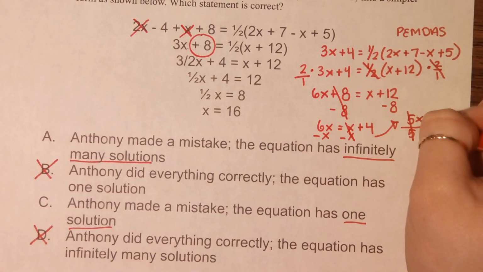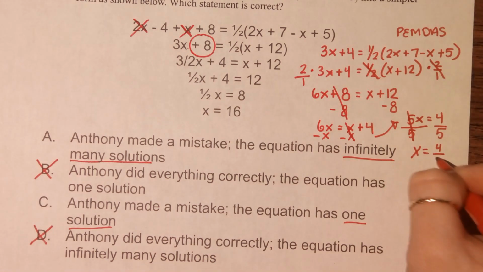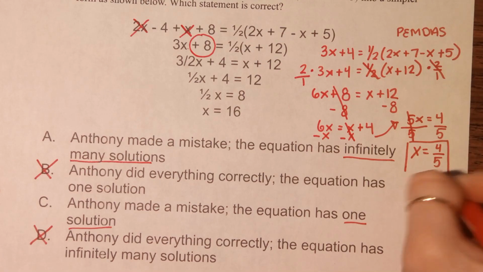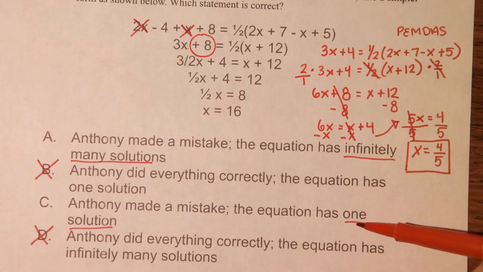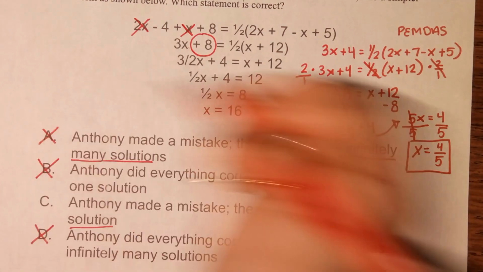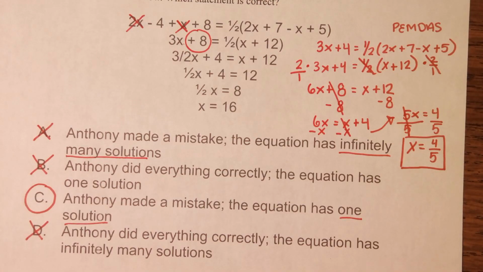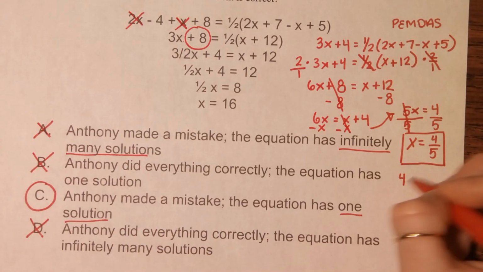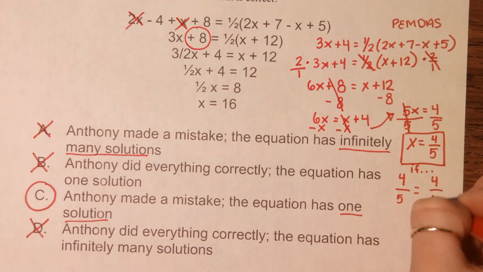Now, when we have a variable, an equal sign, and a number, we know that this is only one solution. So we can look at our two options, and we know that it's definitely not infinity. So we know it's C. x equals 4 over 5. Now, if it was, say, 4 over 5 equals 4 over 5, only then would we be able to have an infinity of solutions. But since it's not that, we know that it is only one solution.